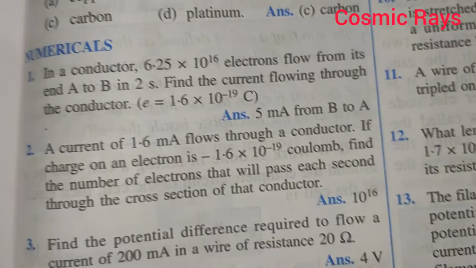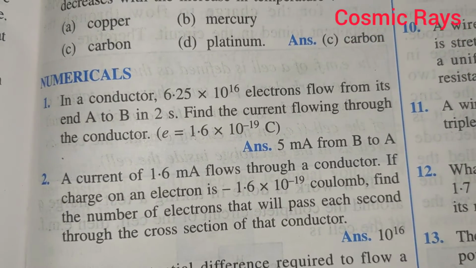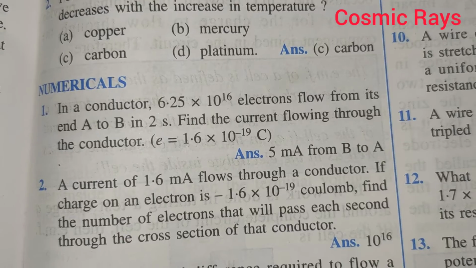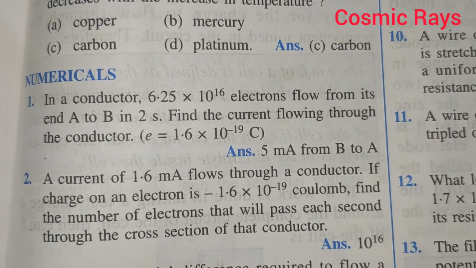Let's try some other question. Question number 2 is of the same type. Just have to find the value of N. So you'll be using the same formula as question number 1 and you'll find the value of N.